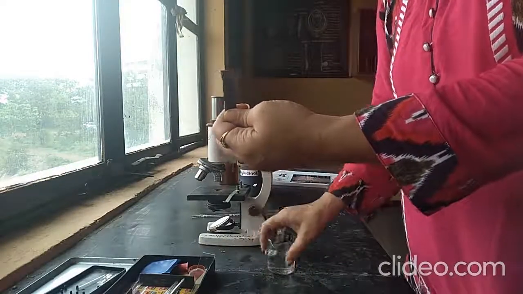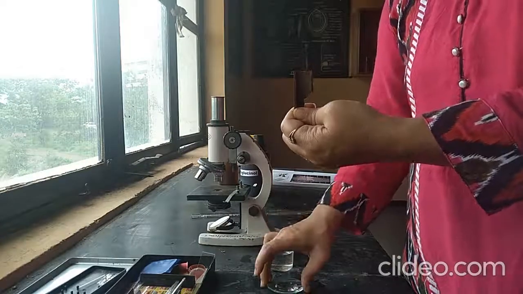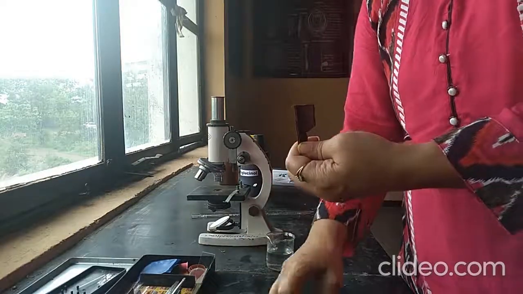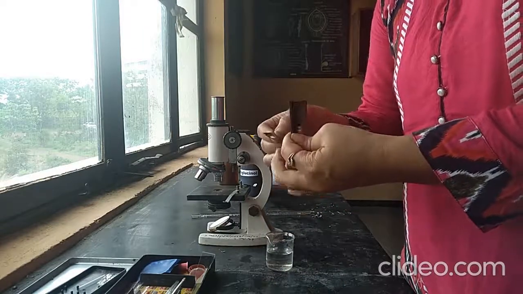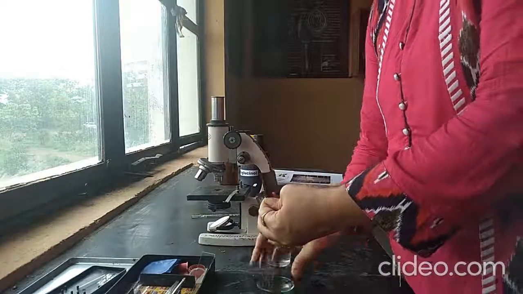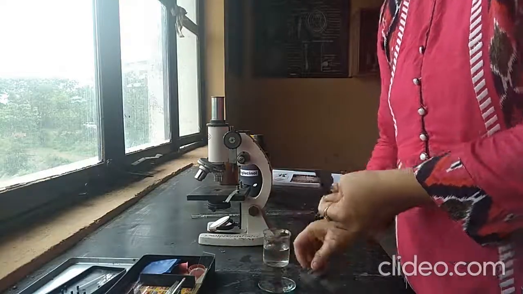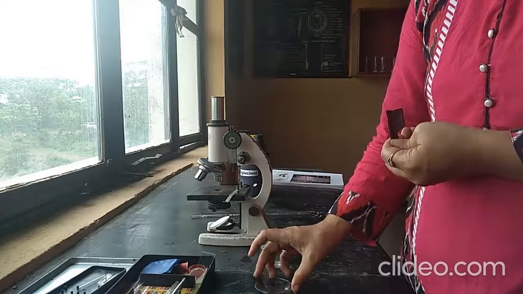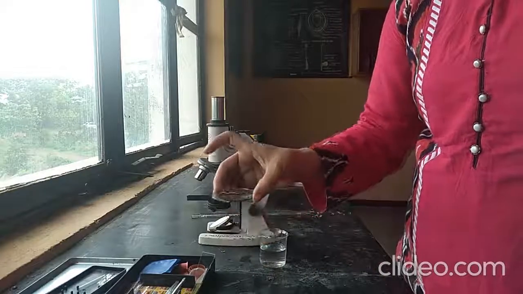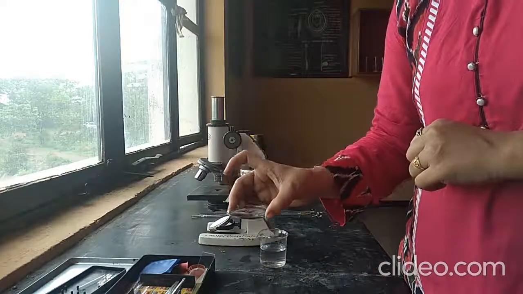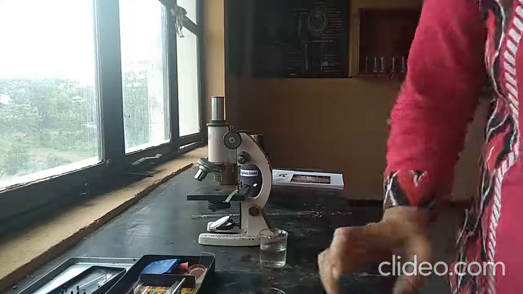Then we have to take a watch glass and take water in the watch glass. Then cut the crude drug with the help of a sharp blade and transfer the thin sections into the watch glass containing water. Like this, you have to collect the thin sections. You have to cut 10 to 15 sections and from these sections we have to select the thin one. Then we will go for staining purpose.